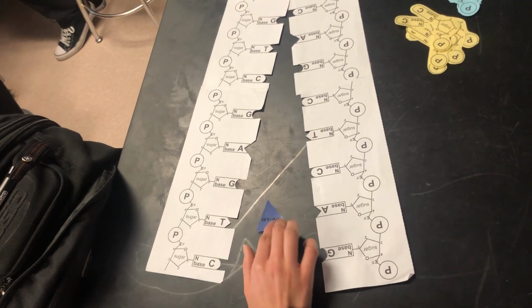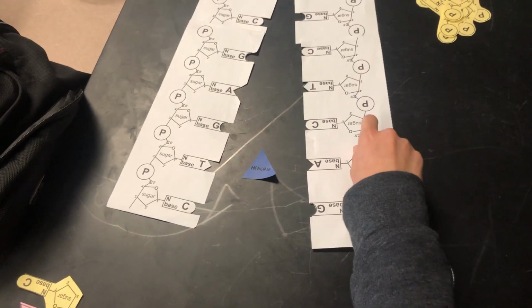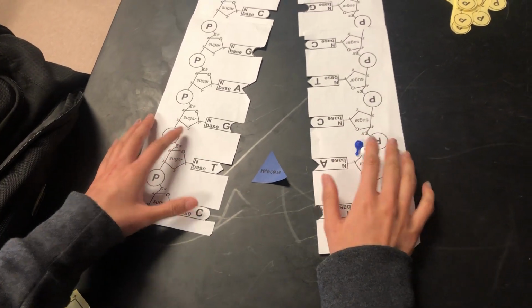So helicase comes in to untwist the double helix and the single-stranded proteins come in to keep the strands from coiling back together into a double helix.